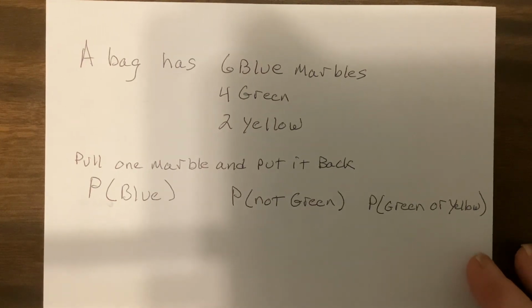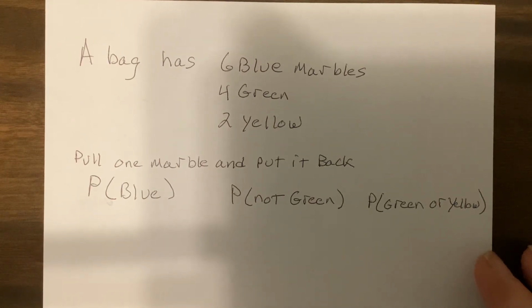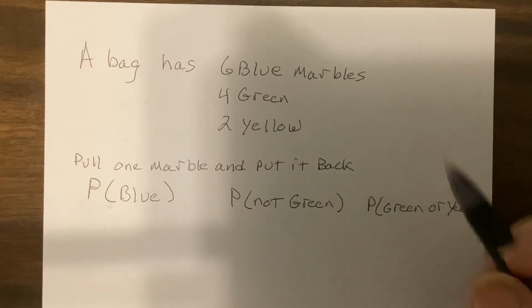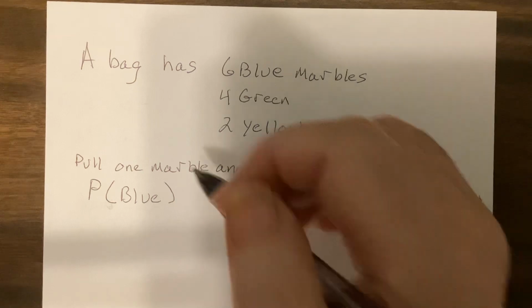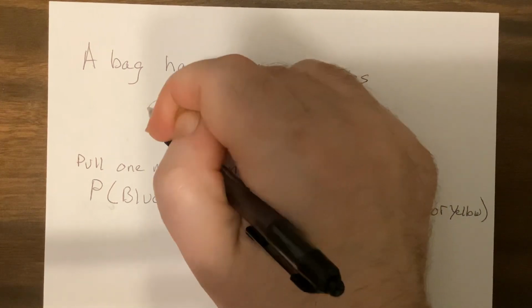Last question. We have a bag of marbles. It has 6 blue marbles, 4 green marbles, 2 yellow. How many total marbles do we have in the bag? 12.